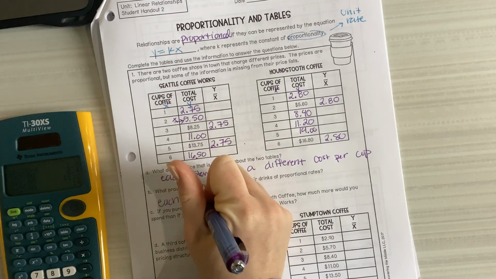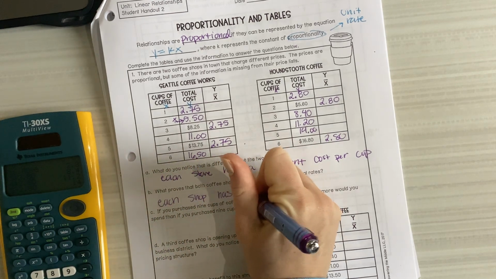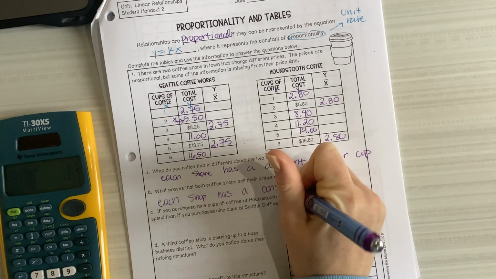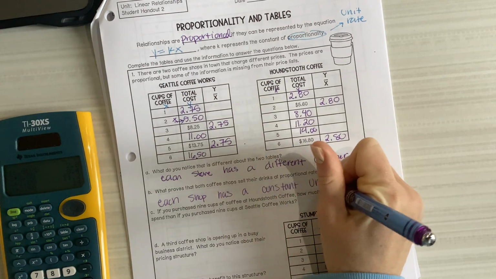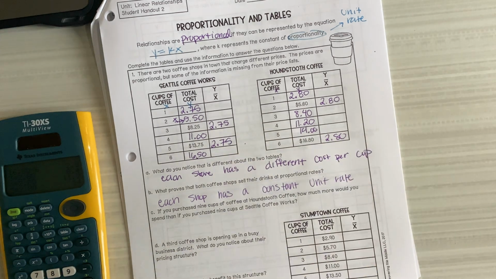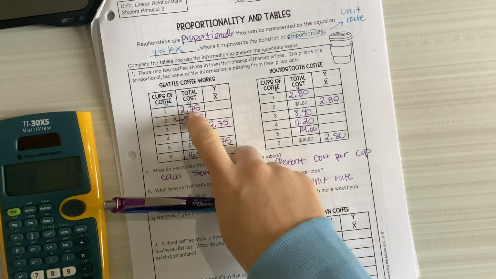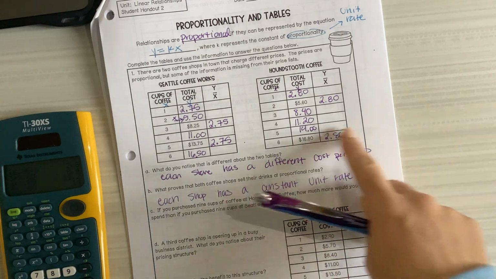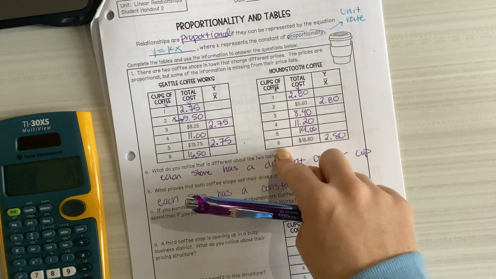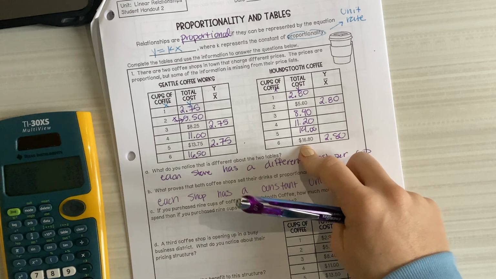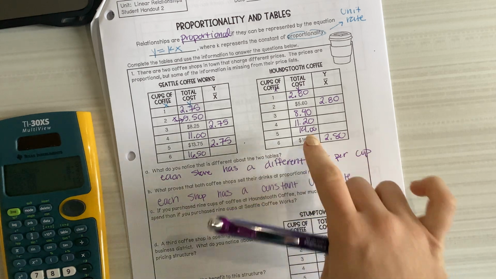Each shop has a constant unit rate. When I do y divided by x, I'm going to charge the same price for every single cup of coffee. That is proportional. As the cups of coffee increase by 1, the cost at Seattle increases by $2.75. If I add another cup of coffee at Houndstooth, I'm going to also add $2.80.